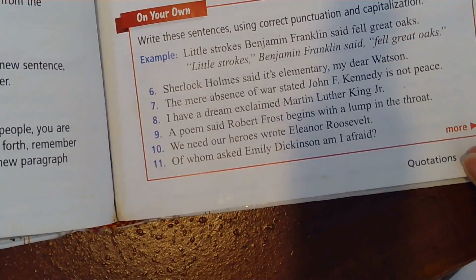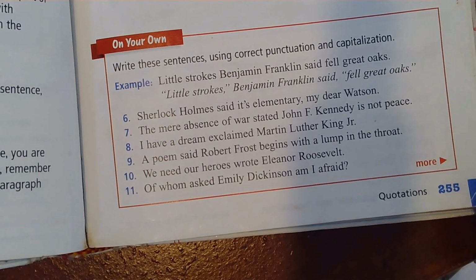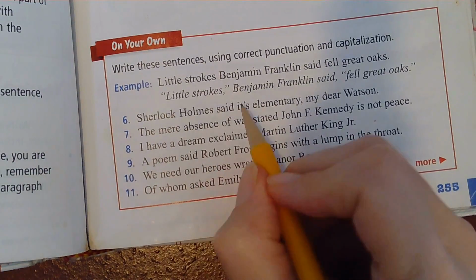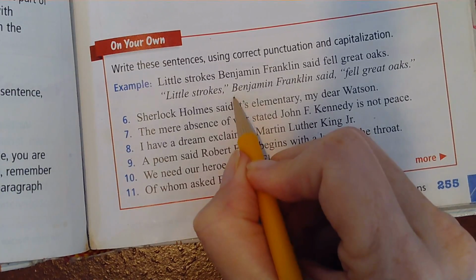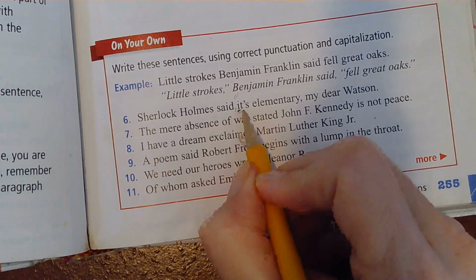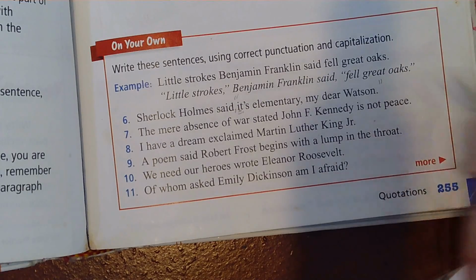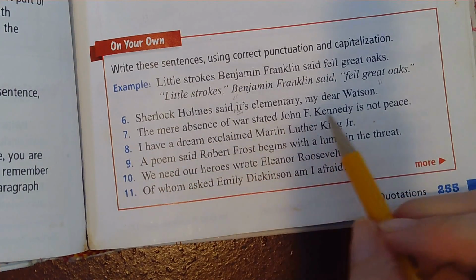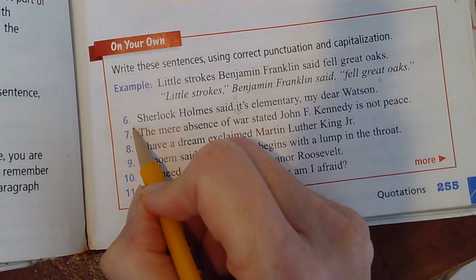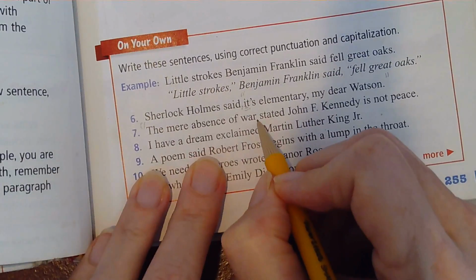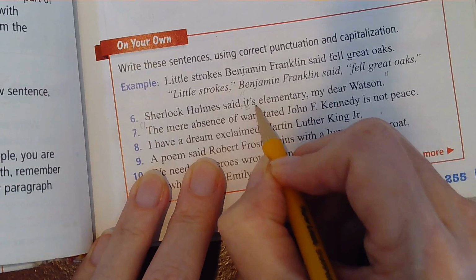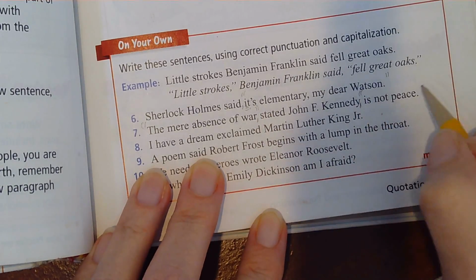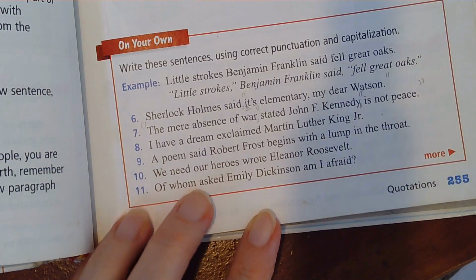All right, let's do these together too. Same thing. Sherlock Holmes said, it's elementary, my dear Watson. All right, Sherlock Holmes said, comma, quote, capitalize, and quote at the end. The mere absence of war, stated John F. Kennedy, is not peace. All right, so this is what he said, and we're going to put a comma there. Quote, stated John F. Kennedy, comma, not a sentence, so we don't need to capitalize.